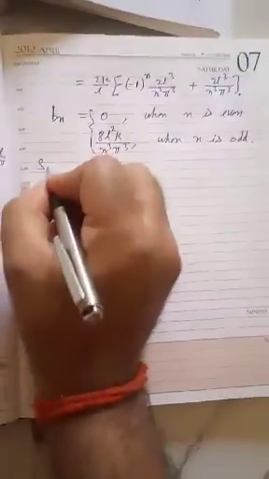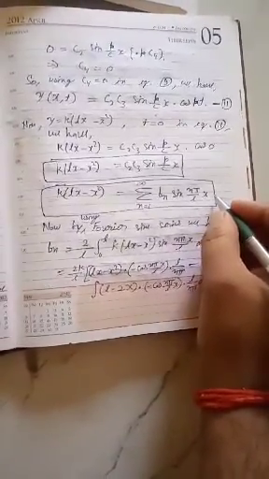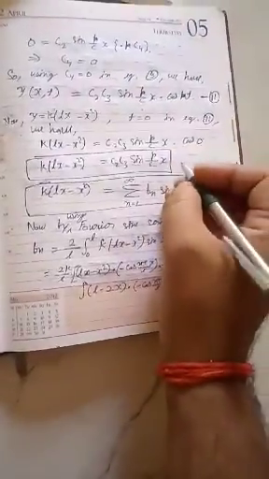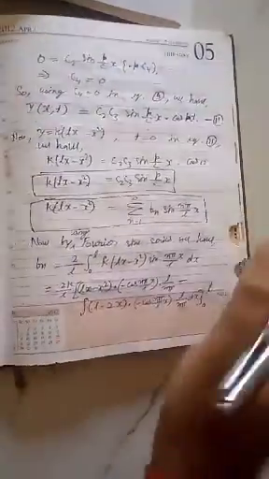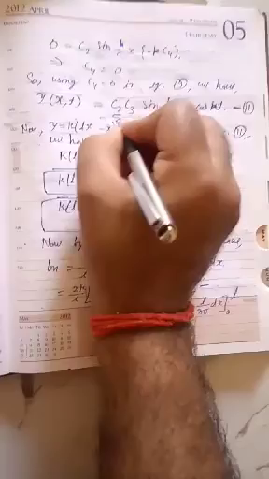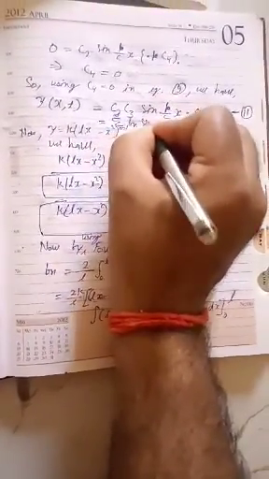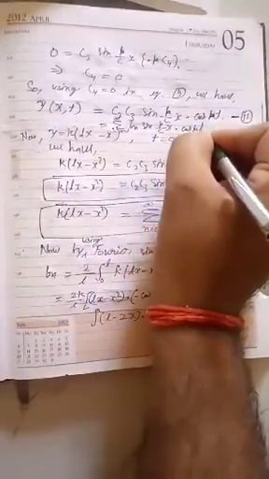So putting the value of bn in equation 11, which can also be written as summation of n equal to 1 to infinity bn sine of n pi x by L cos of n pi c t by L. This will be same as in equation 11.